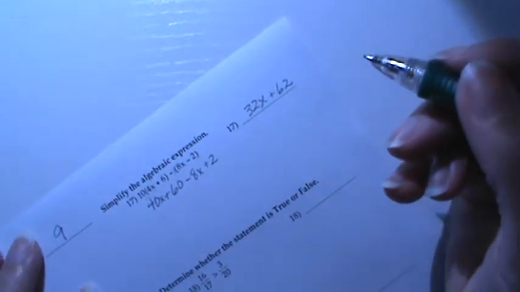Now this minus out in front, again, we can think of that as a -1. -1 times 8x is -8x. -1 times -2 would be plus 2. Combining our like terms, we have 40 minus the 8, that'll be 32x. 60 plus the 2 would be 62. So 32x plus 62.